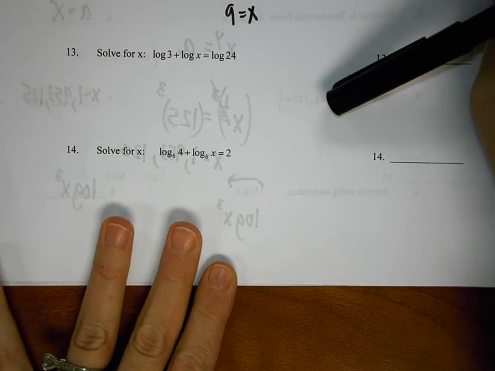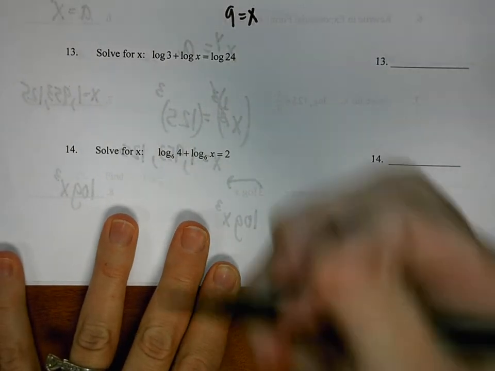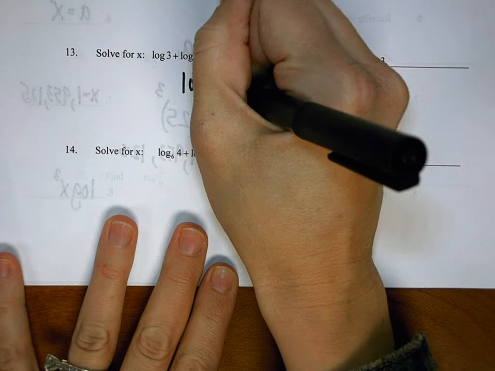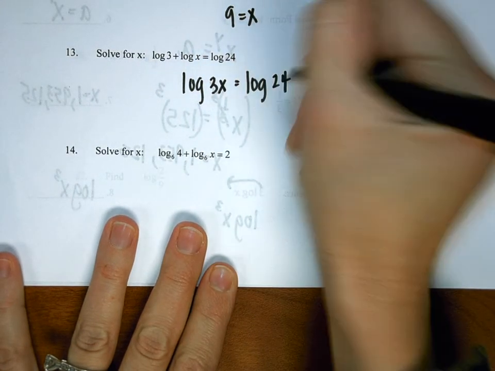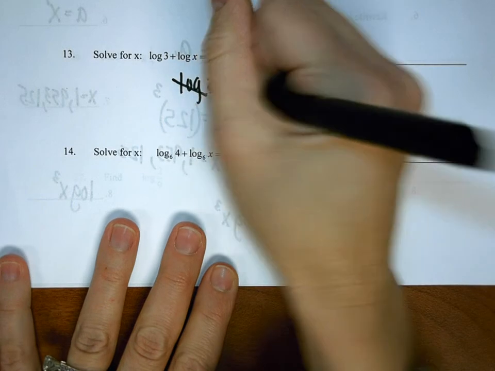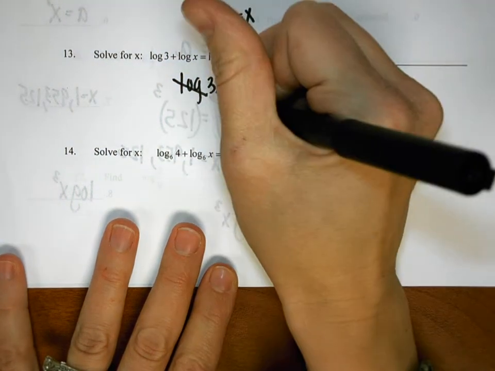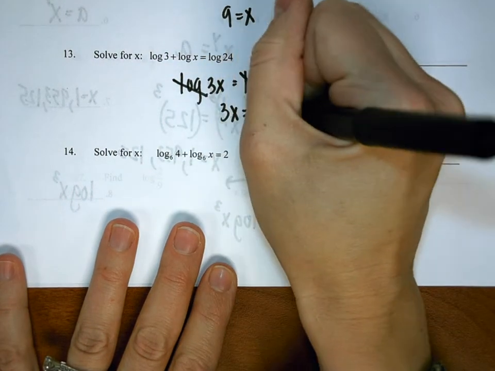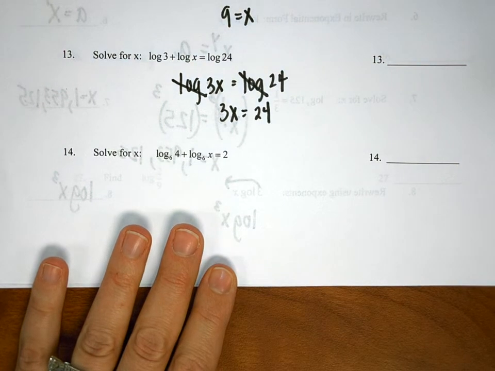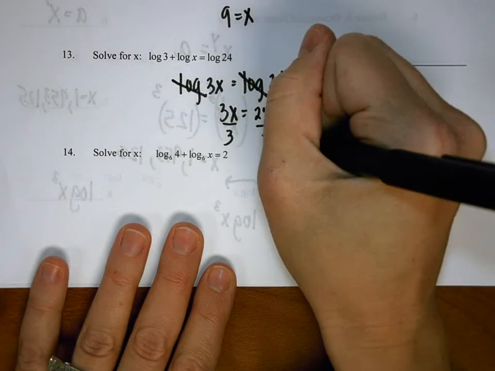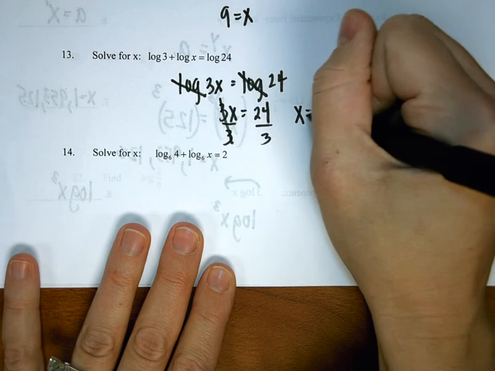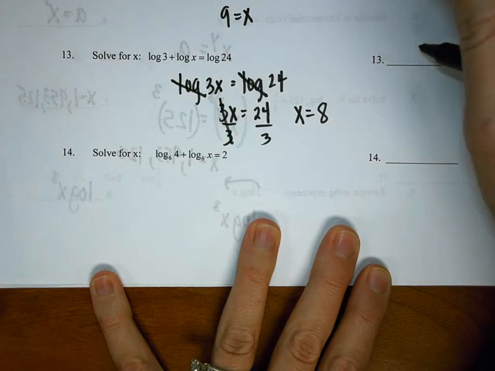So how will I rewrite number 13? Good. Log 3x equals log 24. Since I have a single log on both sides, I may drop the logs, and so I have 3x equals 24, and in order to solve for x, I now will divide by 3. So my answer is x equals 8. That is correct.